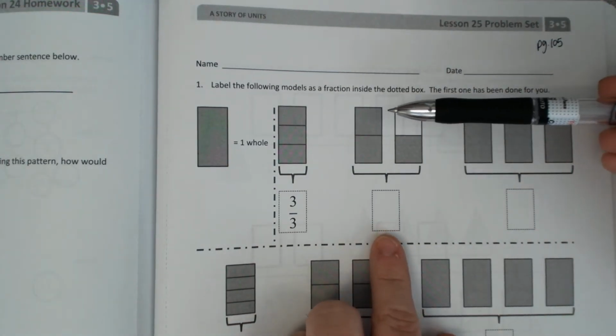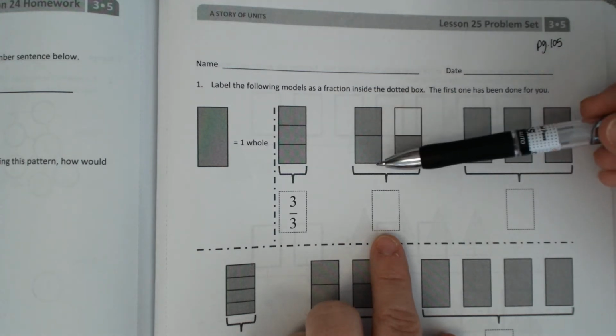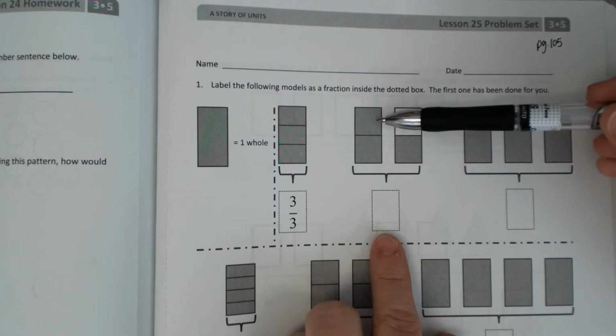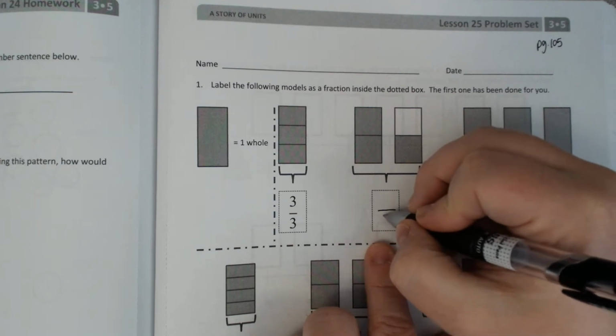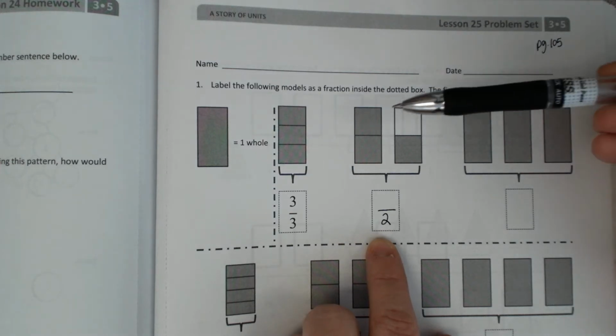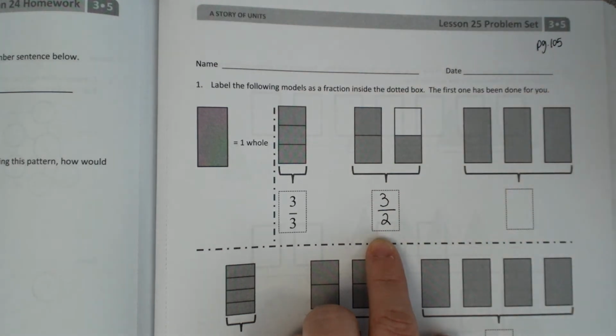Again, here's a whole, here's a whole. However, notice they're partitioned into how many parts? 1, 2, 1, 2. So my fraction is going to be in halves, so over 2. And the part that is shaded is 1, 2, 3. So my fraction is 3 halves.